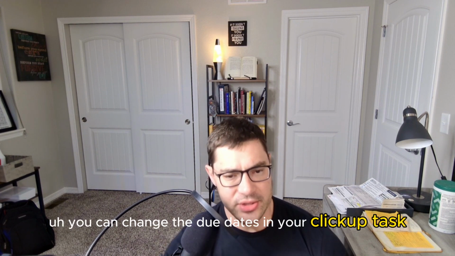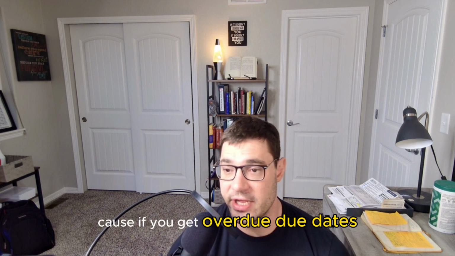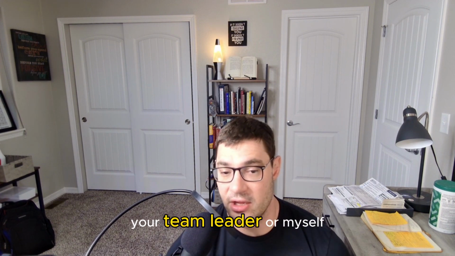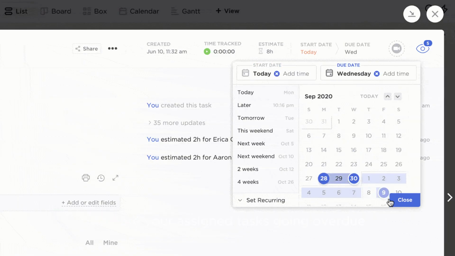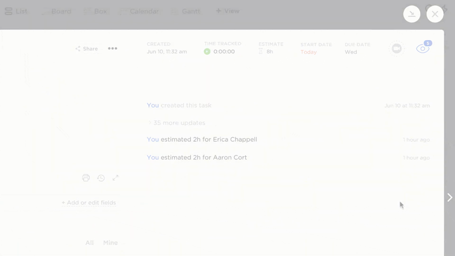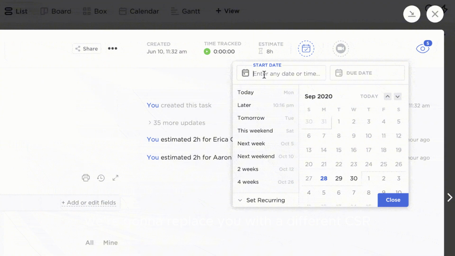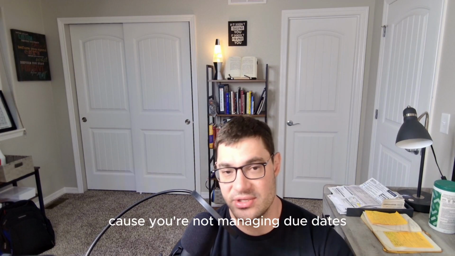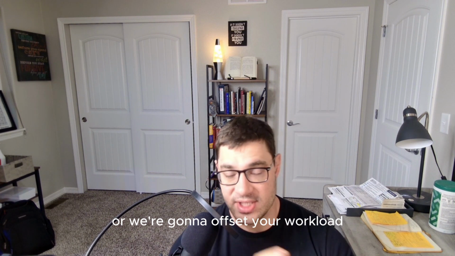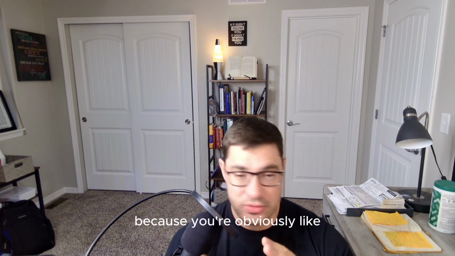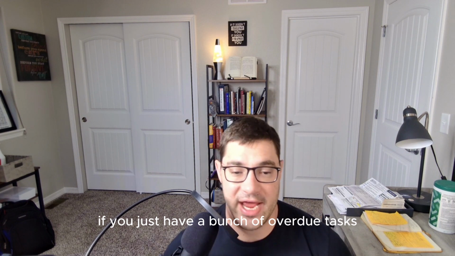You can change the due dates in your ClickUp tasks, which you need to do, because if you get overdue due dates, your team leader or myself or a manager is going to come and follow up with you and say, why are your assigned tasks going overdue? And if you consistently have overdue due dates, we're going to replace you with a different CSR because you're not managing due dates and you're behind on tasks, okay? Or we're going to offset your workload because you obviously have too much on your plate if you just have a bunch of overdue tasks.